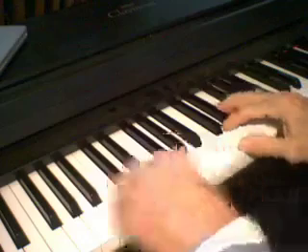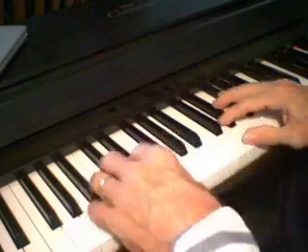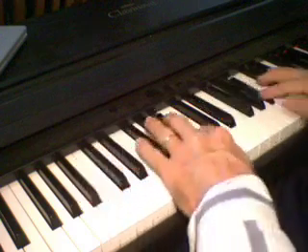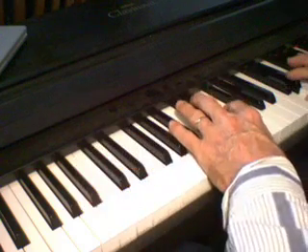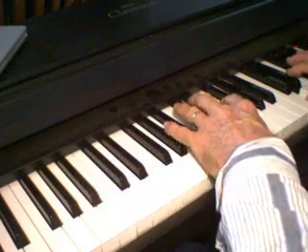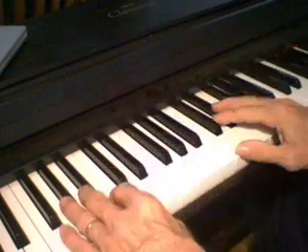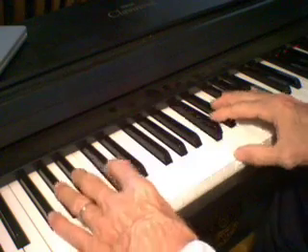Quick review. There are 12 semitones. That means if we start anywhere and count that as one, we'll have done 12, and the 13th one will be a repeat. We're doing that starting on C.